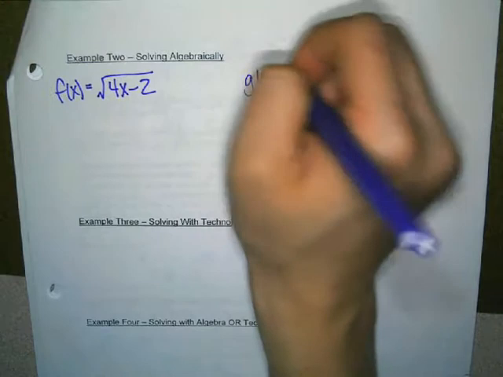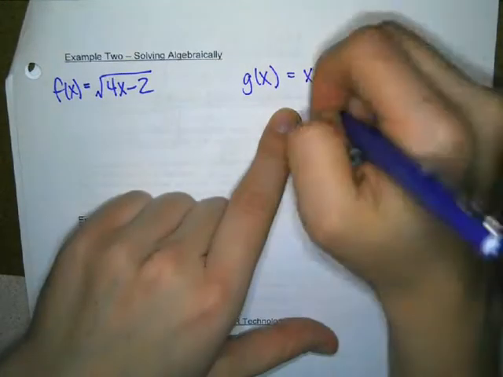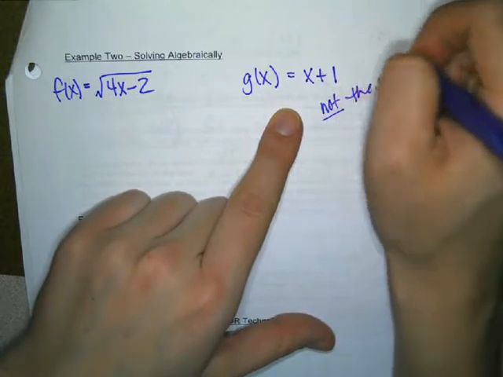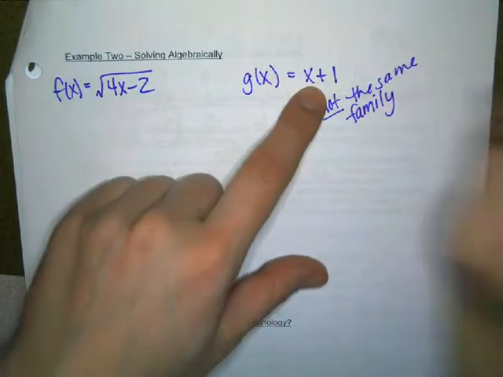Let's look at another one. Let's say, I don't know, square root of 4x minus 2. That's going to be my f of x. And let's do my g of x as x plus 1. Okay. Now these are not the same family. One's a radical and one's a linear.